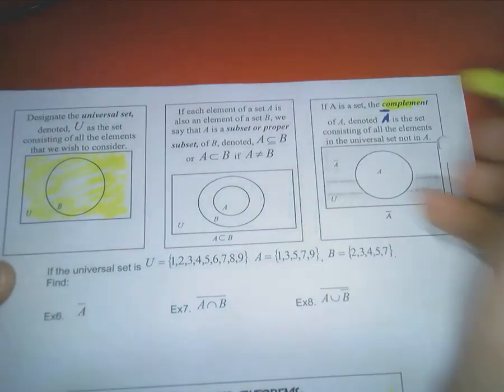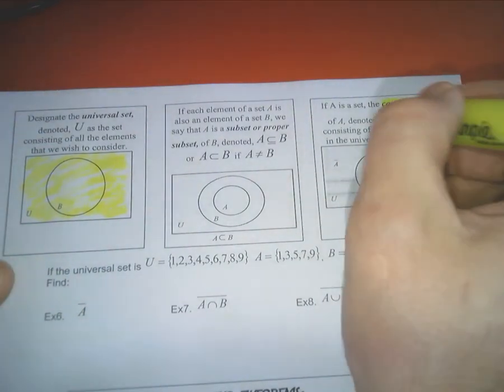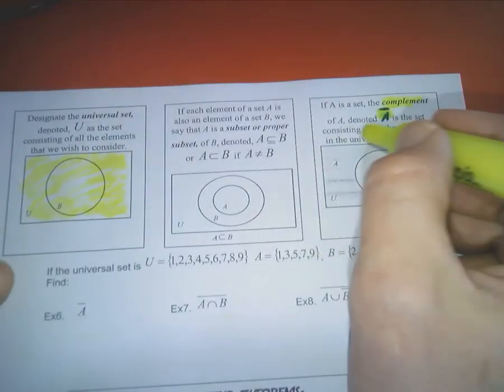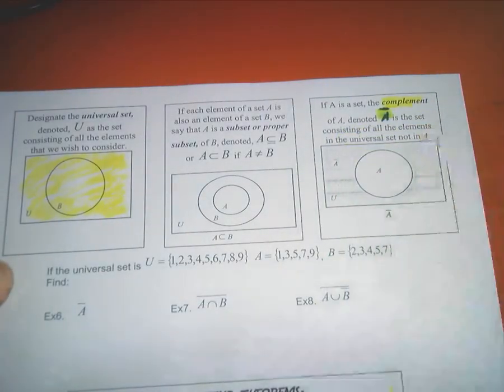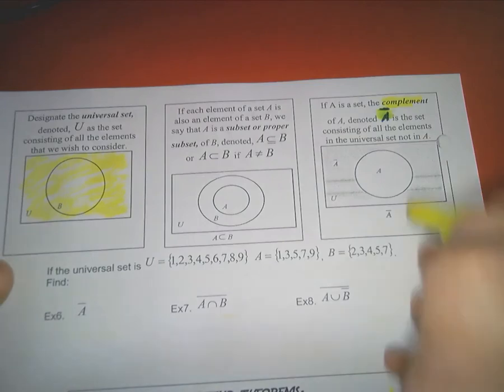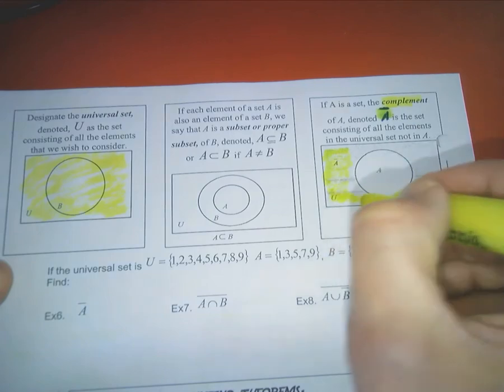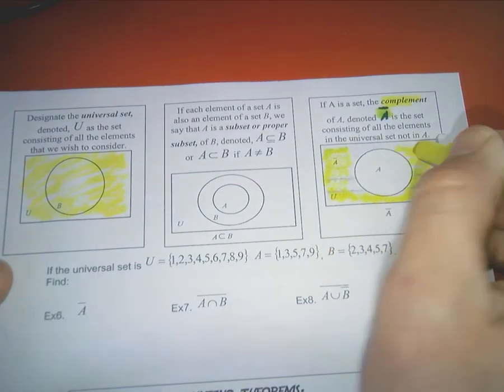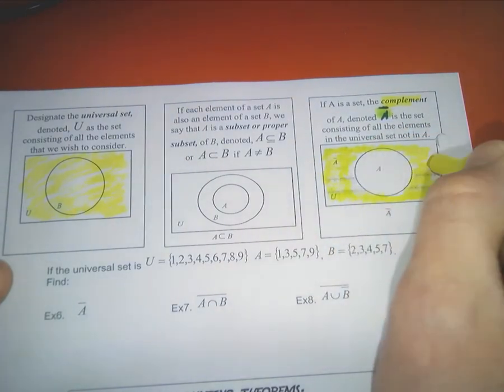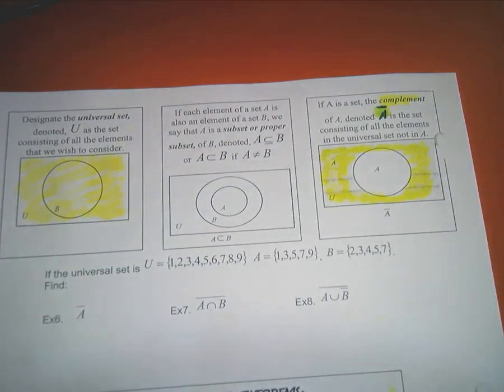So when we're talking about the complement, A with a little bar on top is the set consisting of all the elements in the universal set not in A. So there's numbers in A. Well, I want the complement of that, which is the numbers not in A. For example, if A are even numbers, then the complement of that is odd numbers, and vice versa.